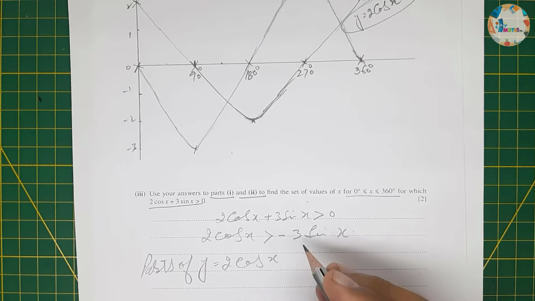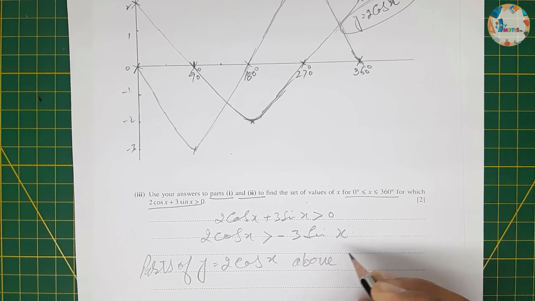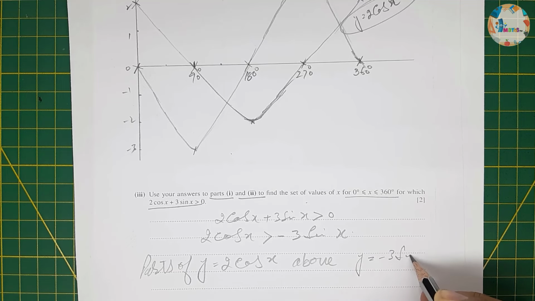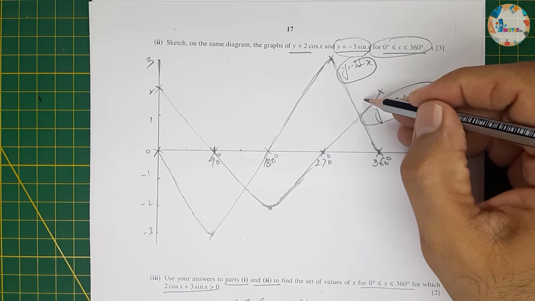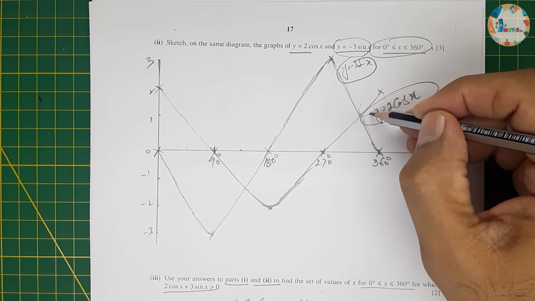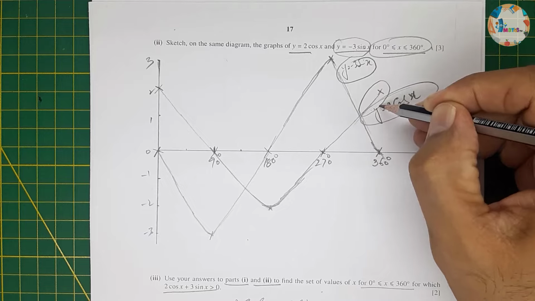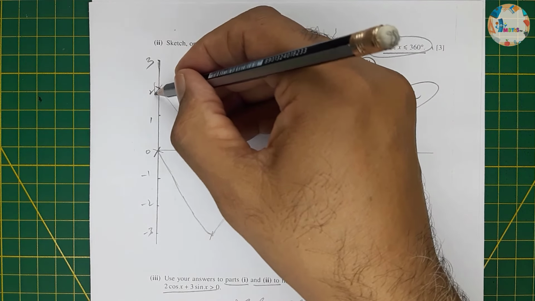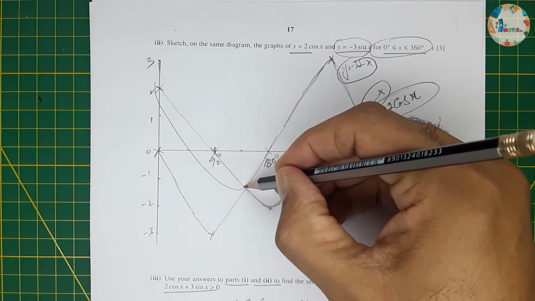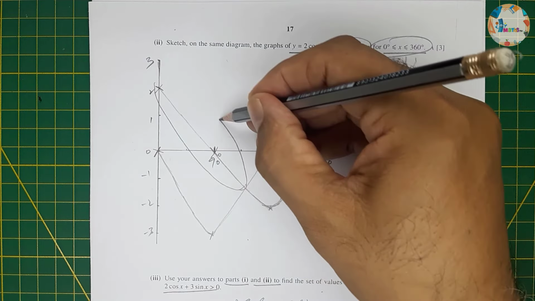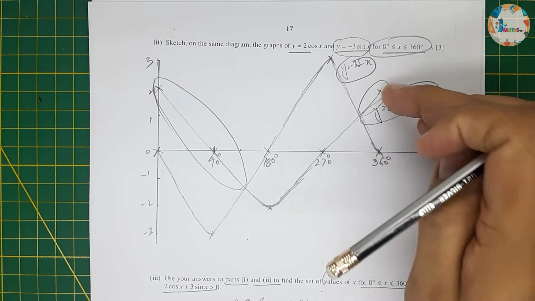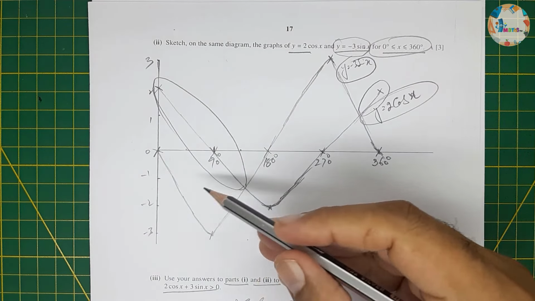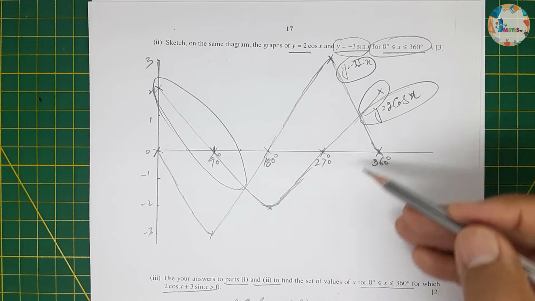So we'll write above equation y is equal to minus 3 sine x. So for this one, these are the above portions. Basically this is the above portion which I'm indicating over here, and this is also an above portion which I'm indicating over here. So these two portions are above this curve.